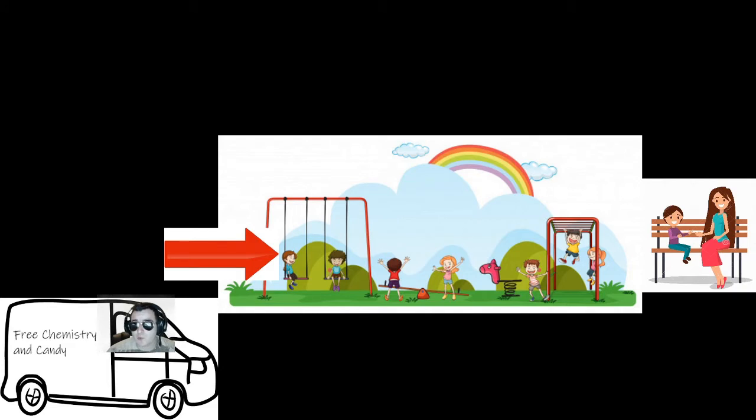Why? Well, think of each of these kids as a separate ring of electrons. Which one's the easiest to snag? If mom is the nucleus, mama nucleus, which one is the easiest to snag? Well, of course, it's little Jeffrey on the swing set. He's the furthest away from mother's love. In fact, every kid in between Jeffrey and mom is another layer of shielding.